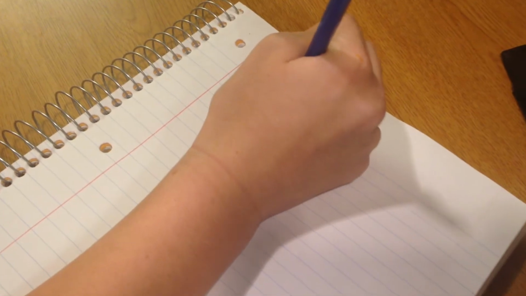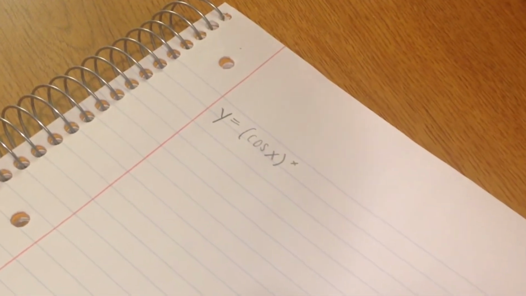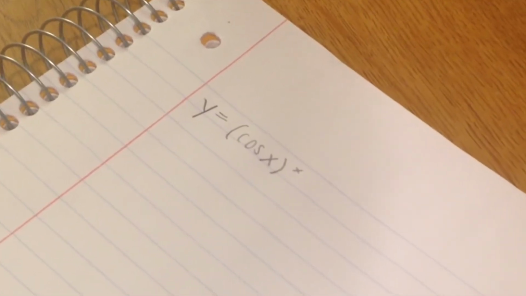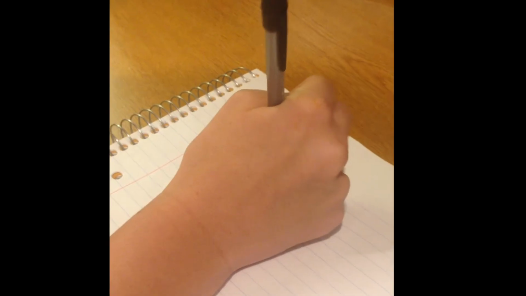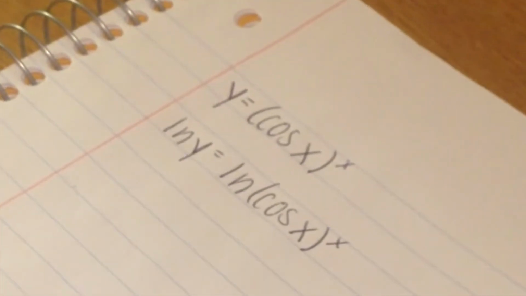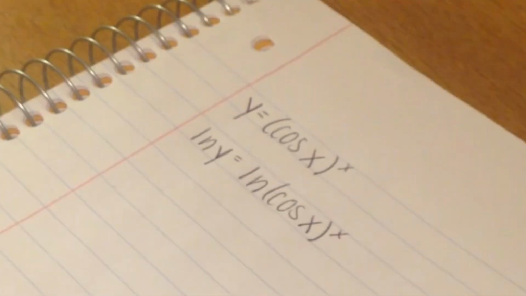The original equation is y equals cosine x to the power of x, and we have to use logarithmic differentiation to find the derivative of y, also known as y prime. The first step is to insert natural log on both sides of the equal sign, so you get natural log of y equals natural log of cosine x to the power of x.